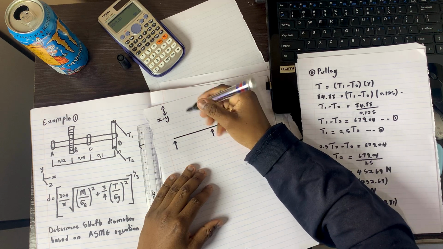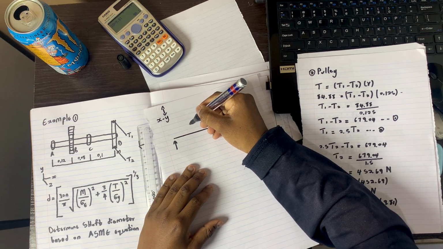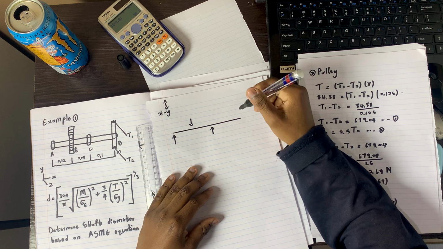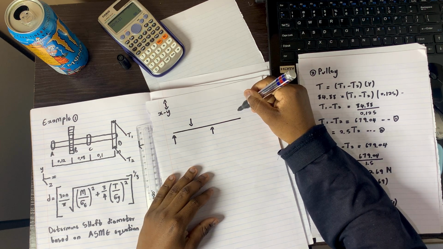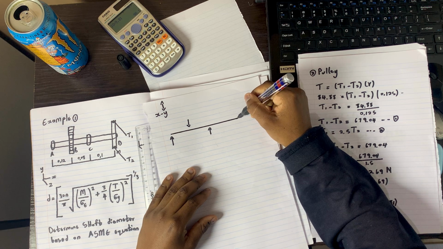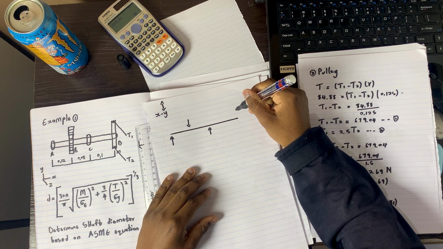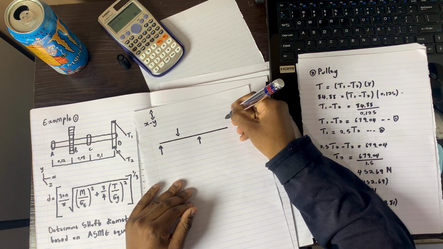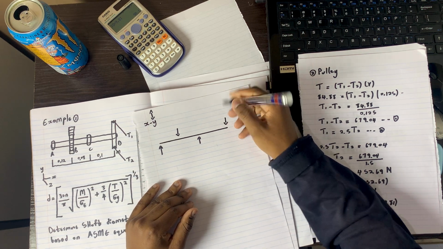And then here we'll have the radial force plus the weight of the gear. And here, for the pulley, if we had no mass of the pulley, then there would be nothing. But because we're given the mass of the pulley, we have to consider its weight. So here we only have the weight of the pulley.